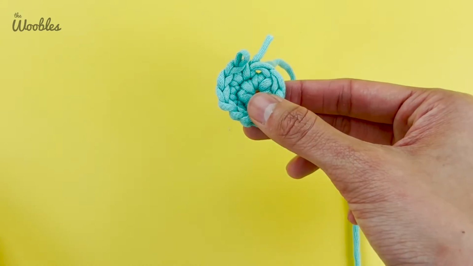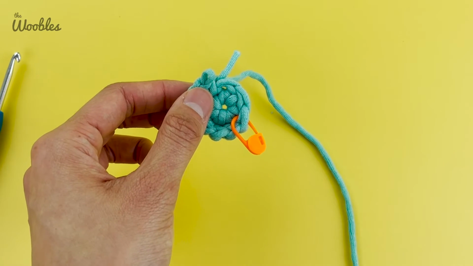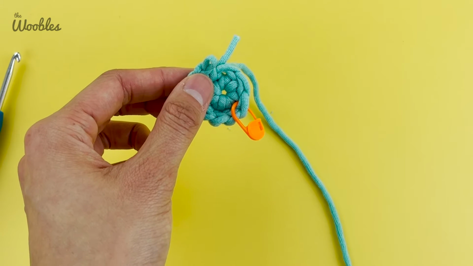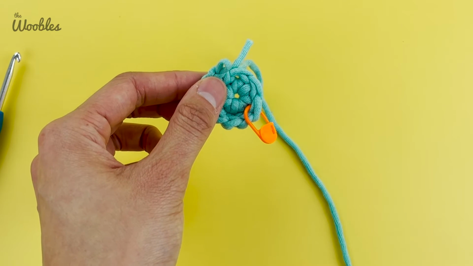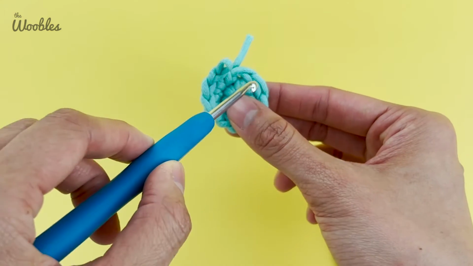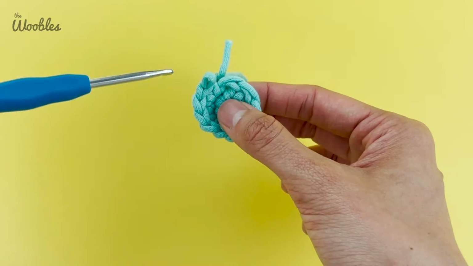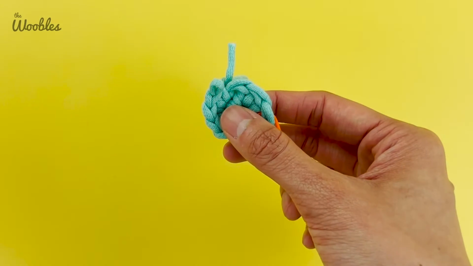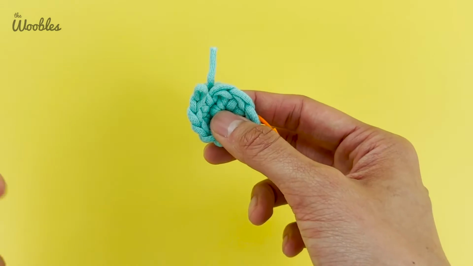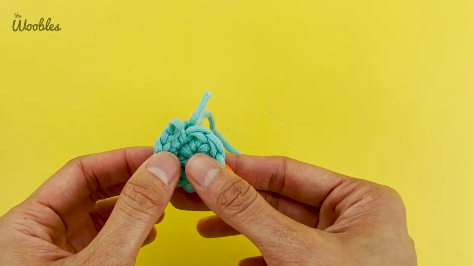So I saw that it came out of this hole, and because I'm under the impression that I made an increase stitch, which by definition is 2 single crochet stitches in the same stitch of the previous round, it means that if I were to undo the next stitch, I would expect it to come out of this hole. If it doesn't come out of this hole, it means that I accidentally did not do a second stitch in there. But if it does come out of that hole, then I know I'm good. That was actually an increase stitch. I might have an error somewhere else.